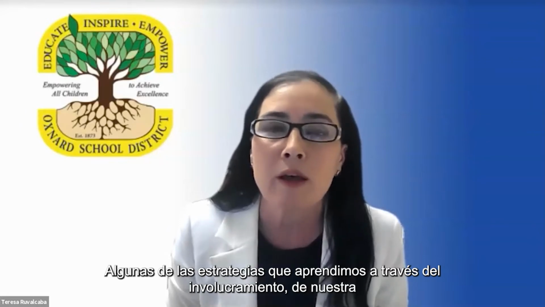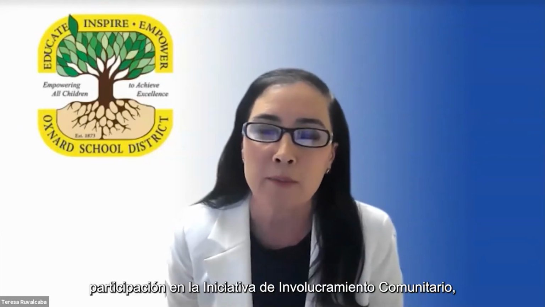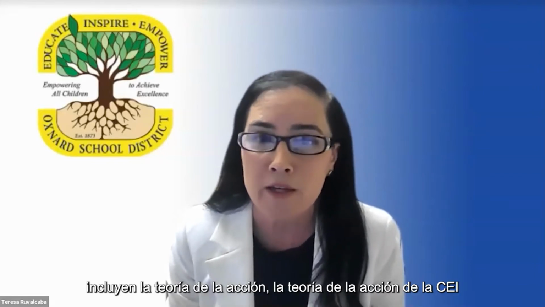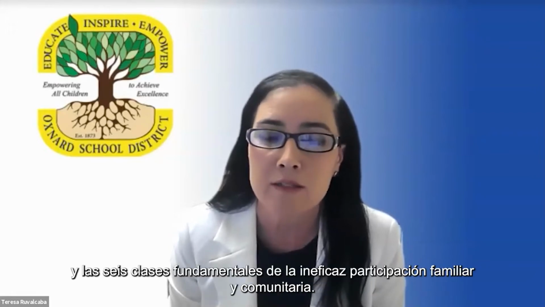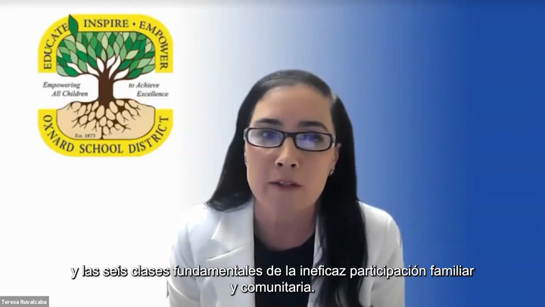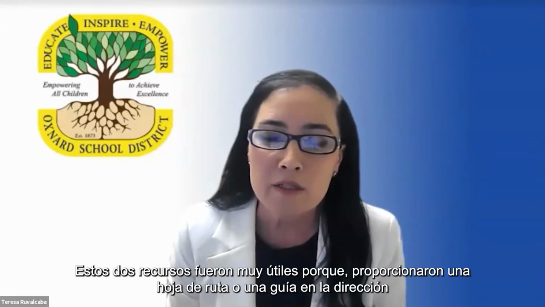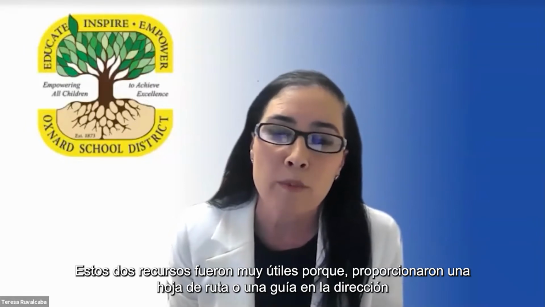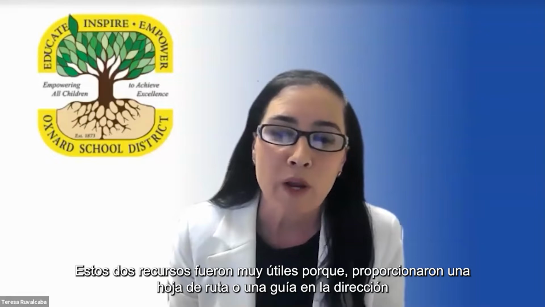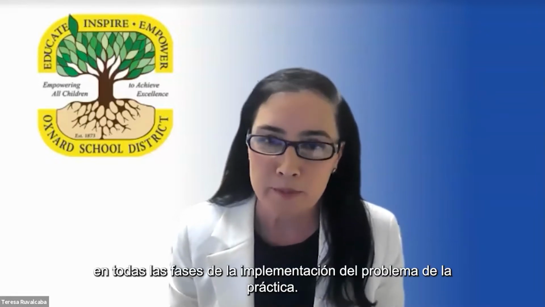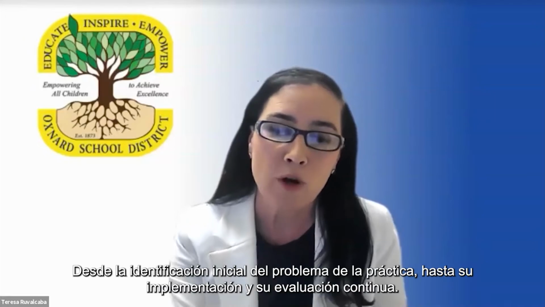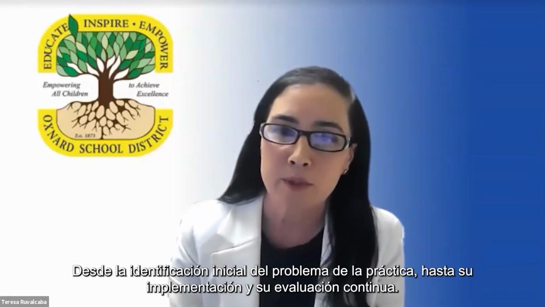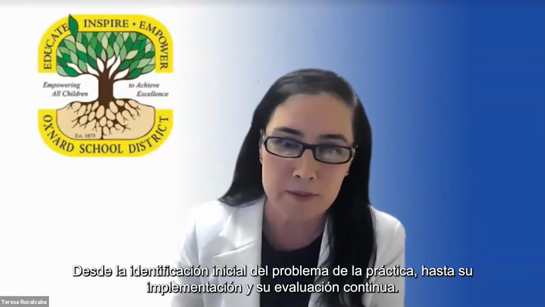Some of the strategies that we learned through our engagement and participation in the Community Engagement Initiative include the theory of action, the CEI's theory of action, and the 6 core root causes of ineffective family and community engagement. These two resources were very helpful because they provided a roadmap, a guide and direction in all phases of the implementation of the problem of practice, starting from the initial identification of the problem of practice to its implementation and to its ongoing assessment.